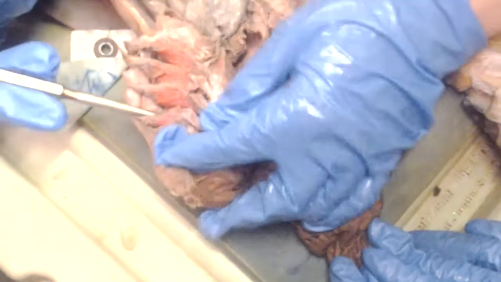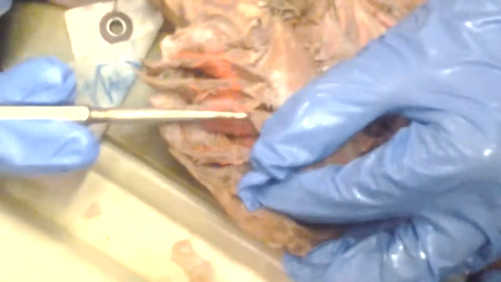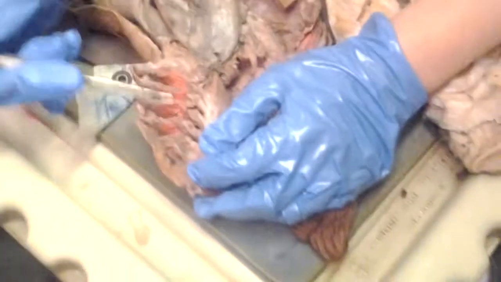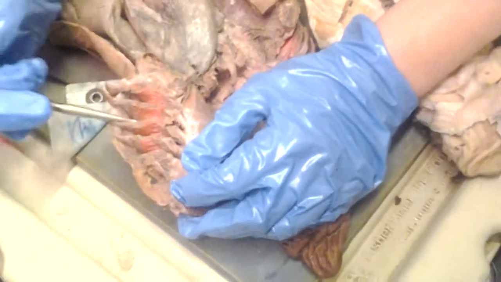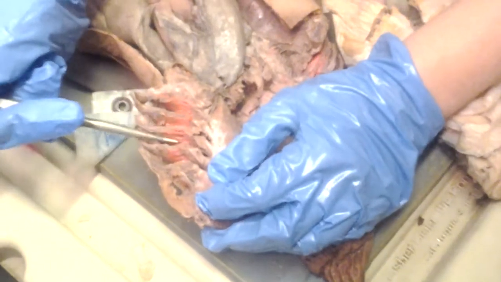Now, the gill pouch is the space between here. So this is the gill pouch, right in here, the space between two demibranches. A demibranch is just one side. So a holobranch is the whole thing, two lamellae together. One is a demibranch.